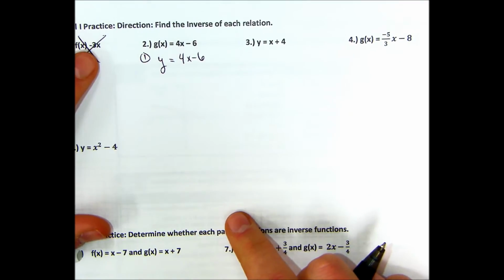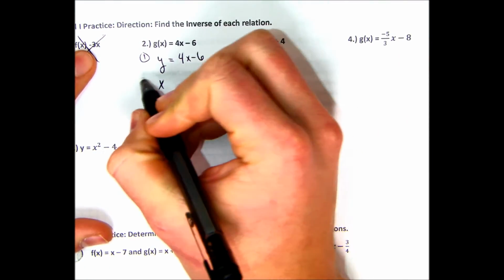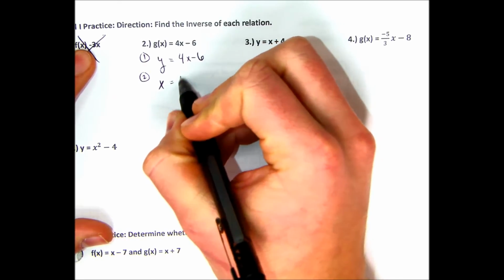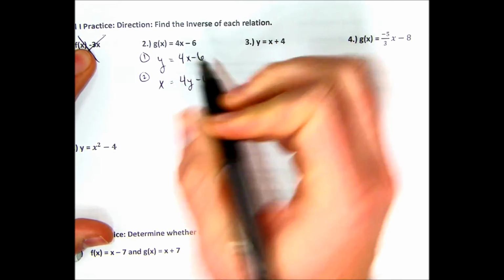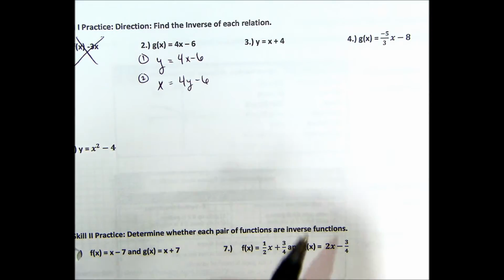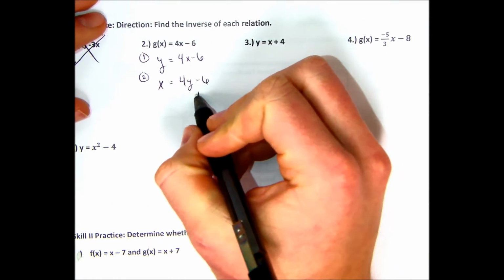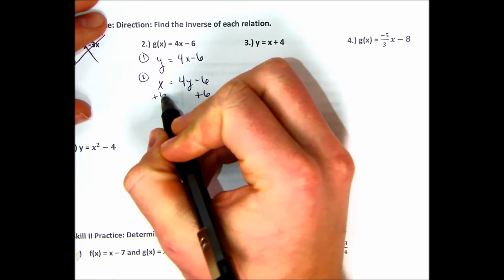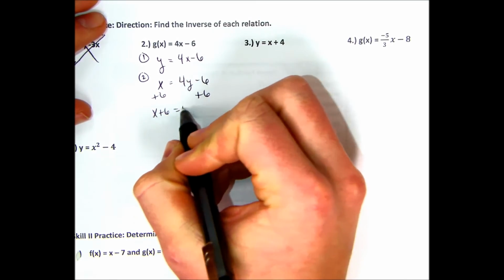basically where y and x are in this problem. That's the second step. Replace x and y, just flip them. And then we're going to add 6 on both sides. So we have x plus 6 equals 4y. And then divide by 4. And you get y equals x plus 6 divided by 4.